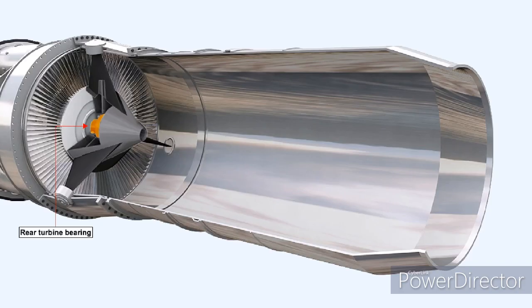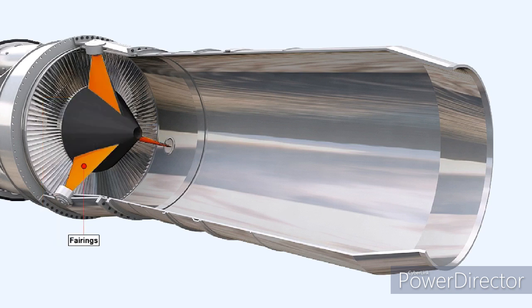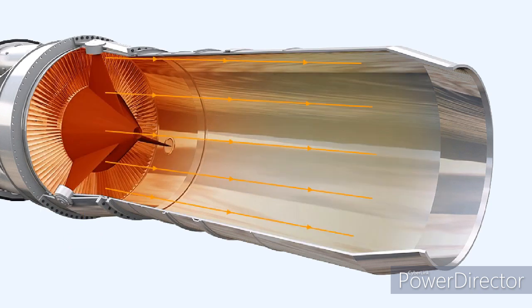The rear turbine bearing is also supported inside the exhaust cone via turbine rear support struts, which are streamlined by fairings. The fairings also straighten out any residual whirl which may exist in the gas stream as it exits the turbine. This residual whirl would cause additional losses through generating turbulence if it was allowed to pass into the jet pipe.